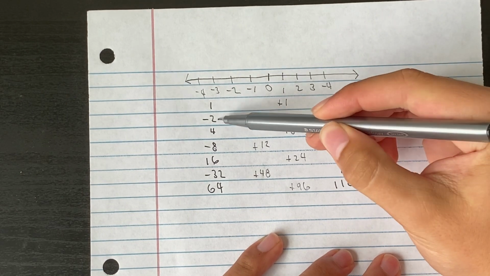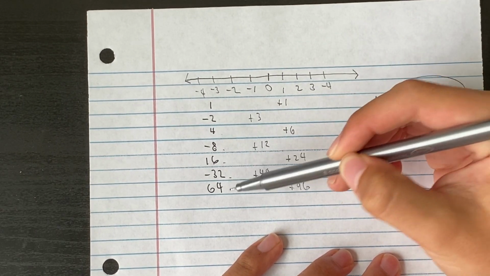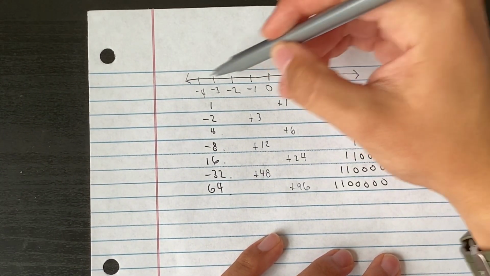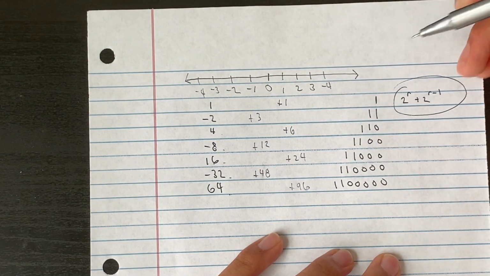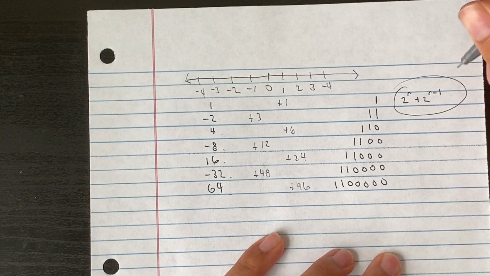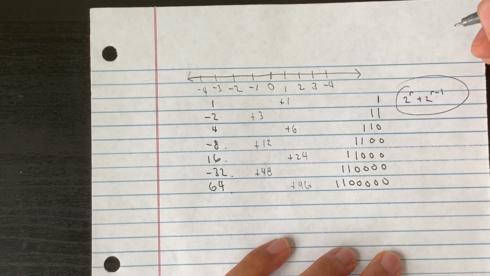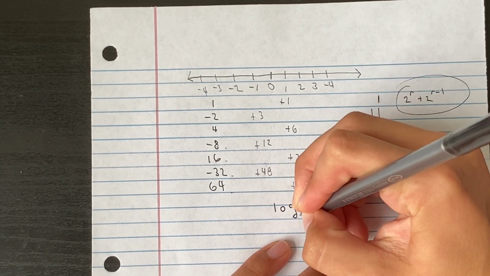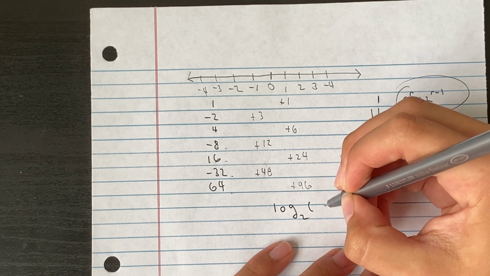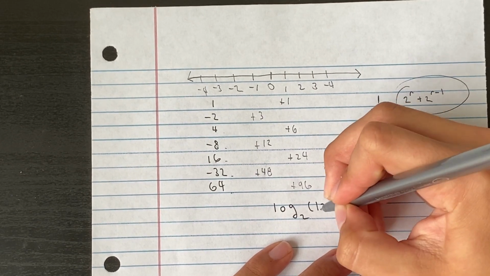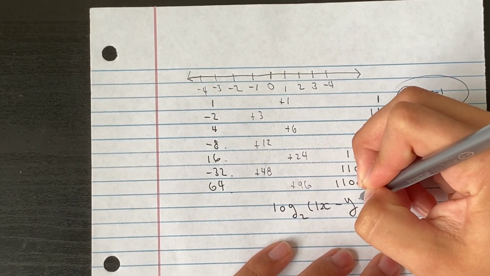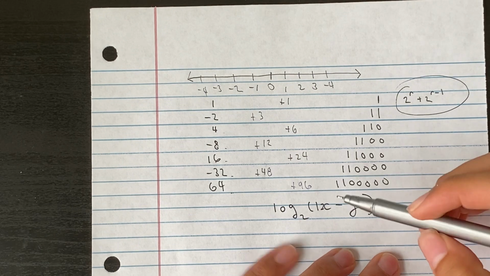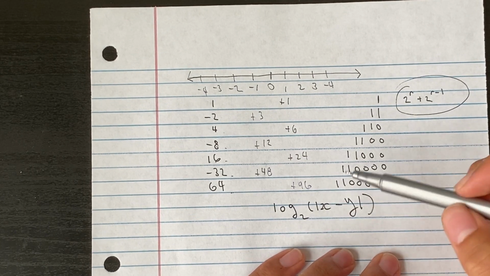Since this is increasing in powers of 2, because it doubles every time he moves, I thought maybe I can use some sort of base 2 log system to figure this out. Log base 2 of the difference between Farmer John and the cow.